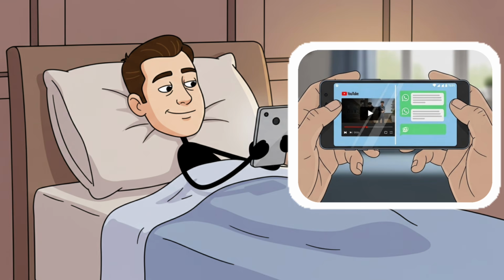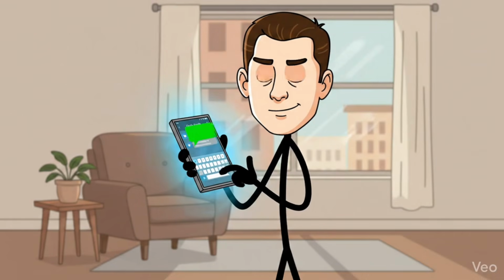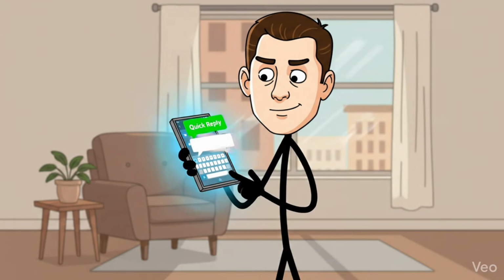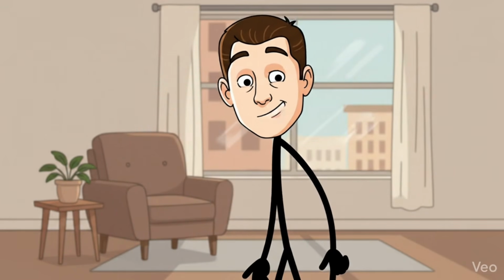For example, watching a YouTube video on top and chatting on WhatsApp below. Notifications also became interactive. Finally, you could reply to messages directly from the notification bar. No need to open the app. That saved time and felt smooth.